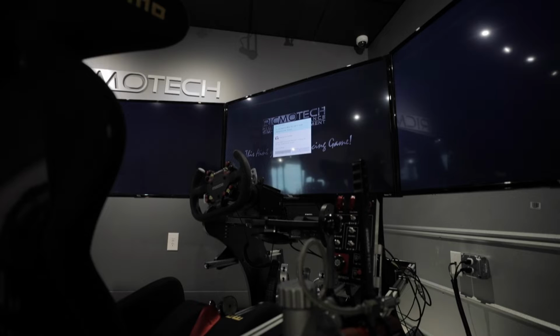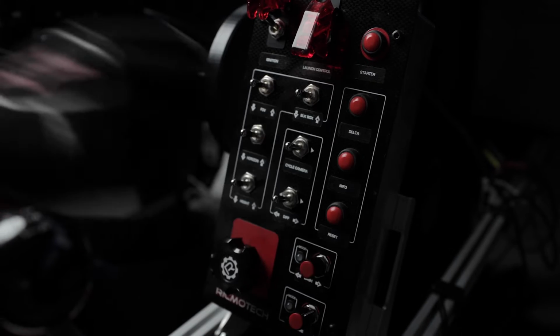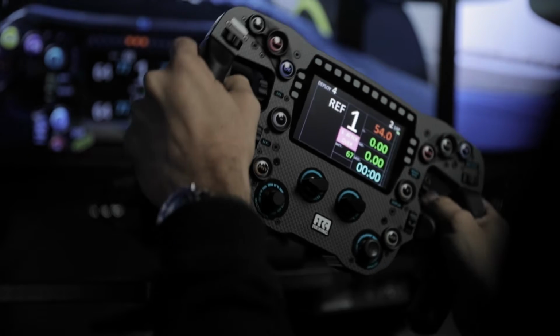So I spent about the last 4 years working with a retailer and manufacturer of racing simulators. I got to spend a lot of time around different hardware and testing a lot of different software as well. It put me in a position where I was able to play around with a lot of buttons and a lot of configurations until I figured out what I wanted and what was best for me. So I'm gonna jump into iRacing and we'll get started.